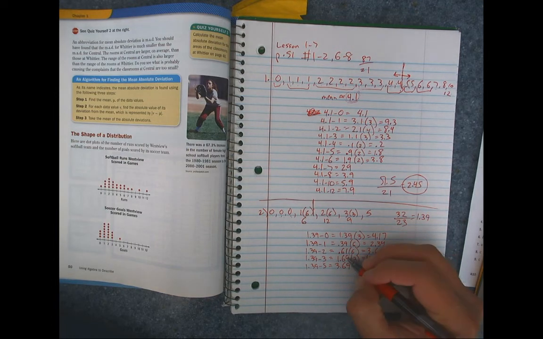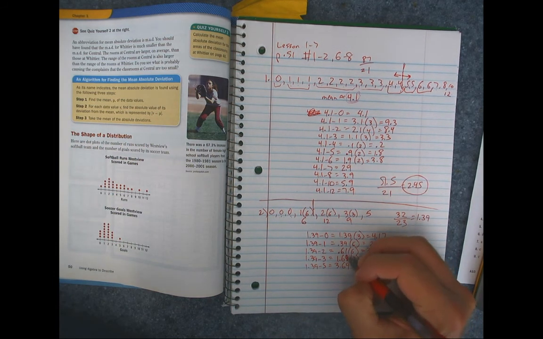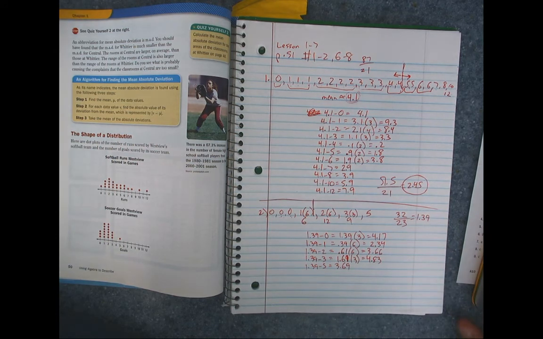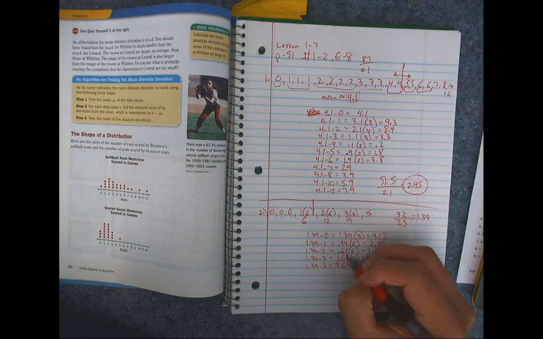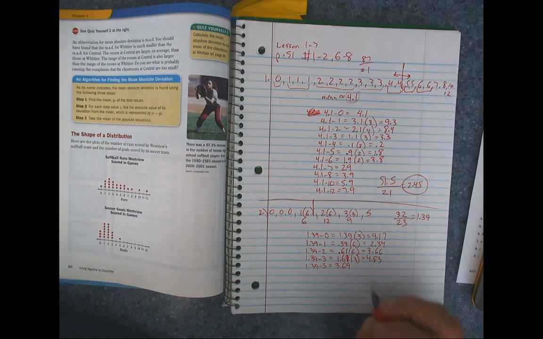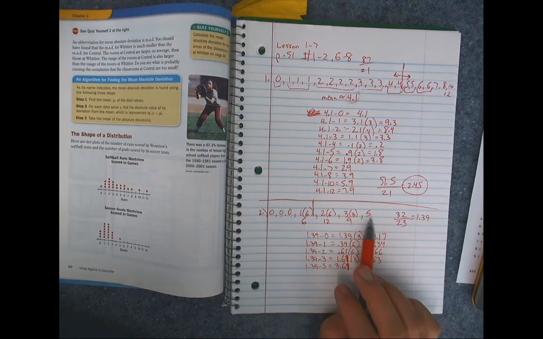And this should have been a 1 here, huh? 1.39 minus 3. I'm looking at my work here. I went too fast. This should be a 1.61 times 3, 4.83. Okay, I punched it in right. I just wrote it down wrong. Okay, and this is going to be 3.61. And that's the only one because there was just that one 5.